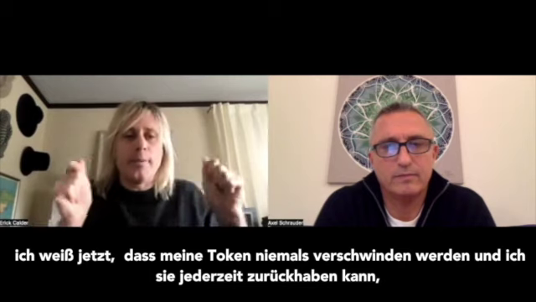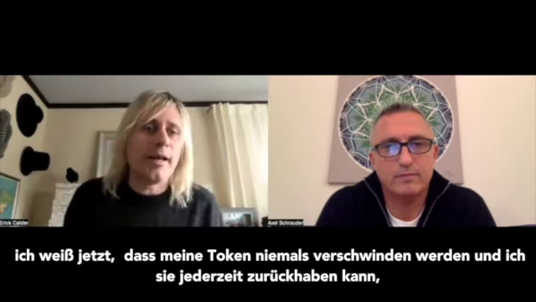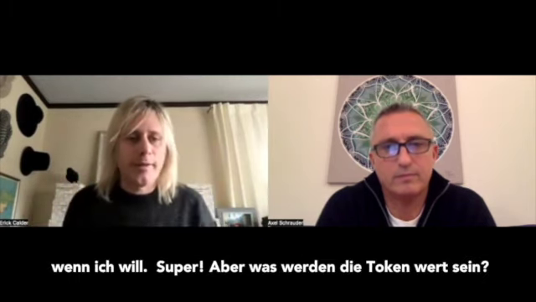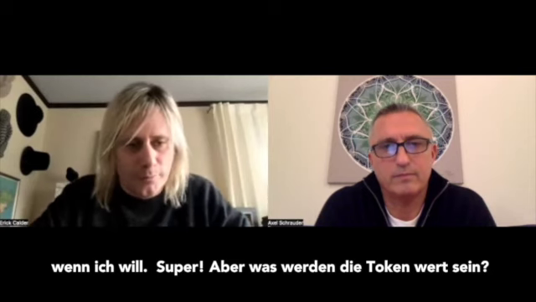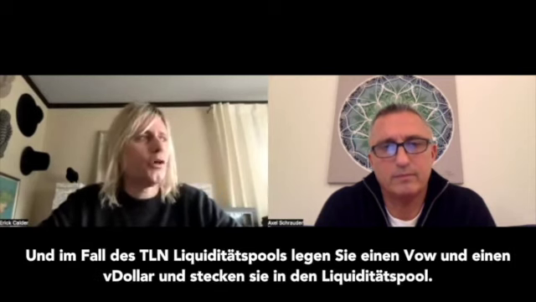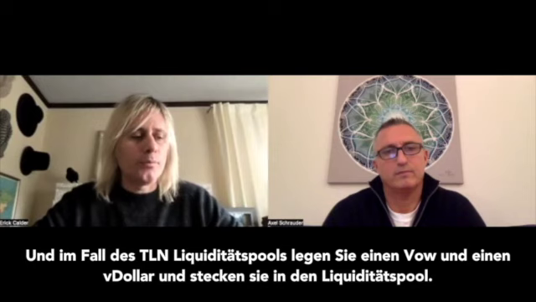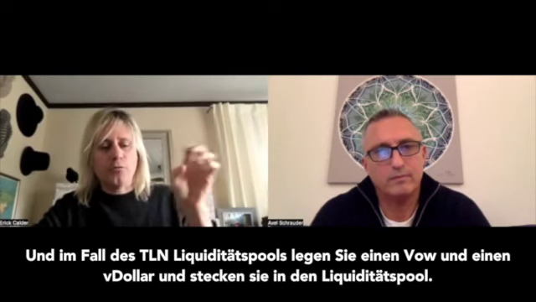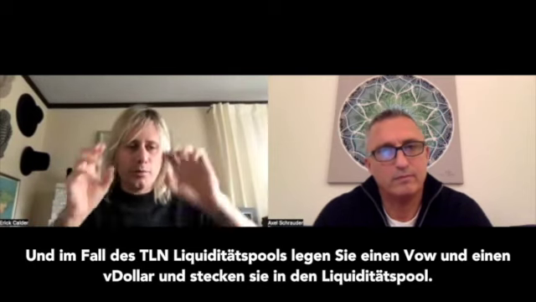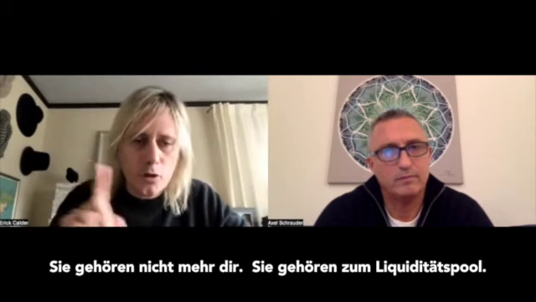Then there is the value layer. I now know that my tokens are never going to disappear and I can have them back anytime that I want. Great. But what are they going to be worth, right? And in the case of a liquidity pool, you take some VOW and you take some V dollars and you put them into the liquidity pool. They're no longer yours.